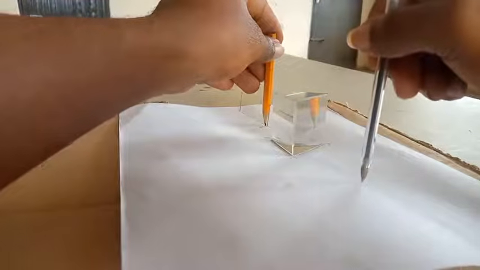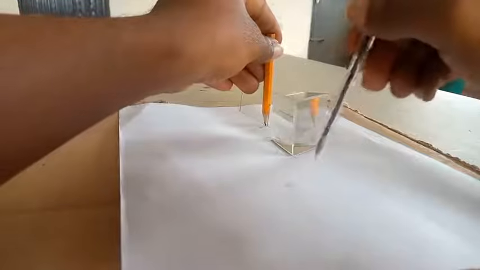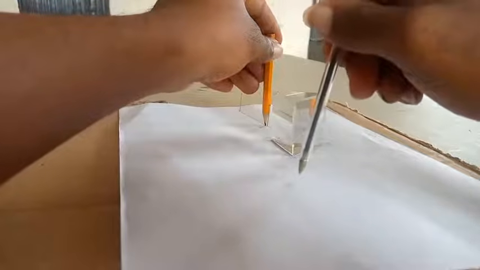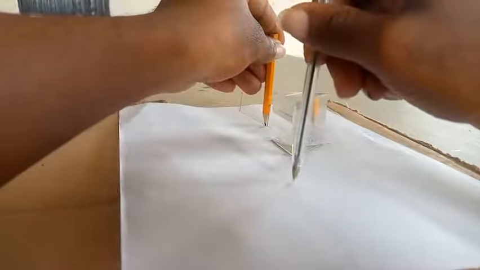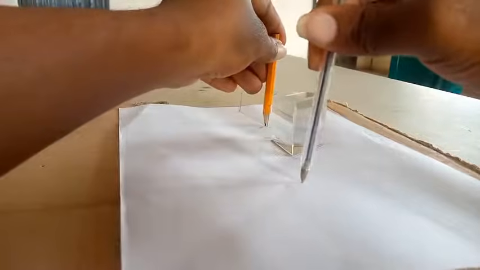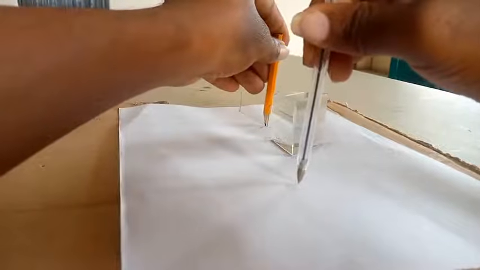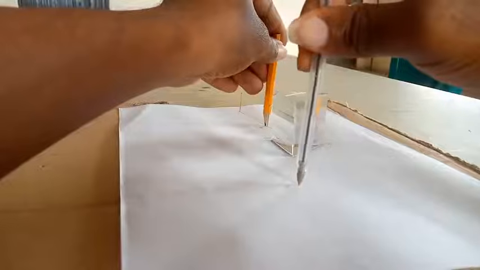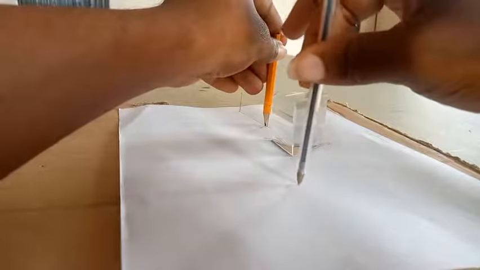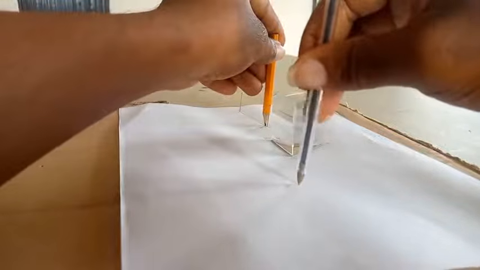You are seeing it if you stand here. You'll be seeing that image. You are meant to stand where you will be on a straight line with that image. Think somewhere here, right? Yeah, somewhere here. Don't mind the fact that I'm using pen and pencil, it's making the distance big.